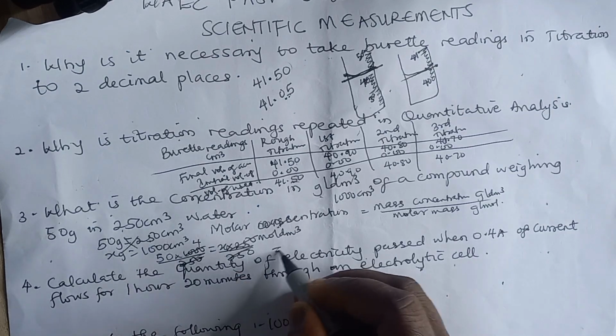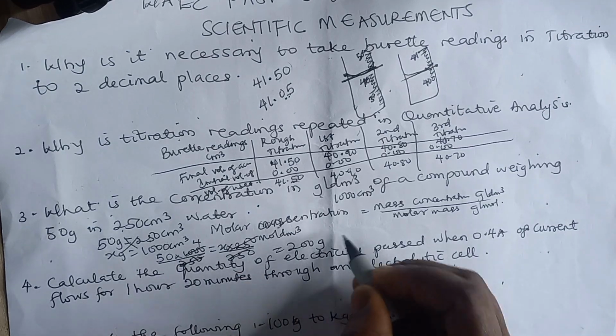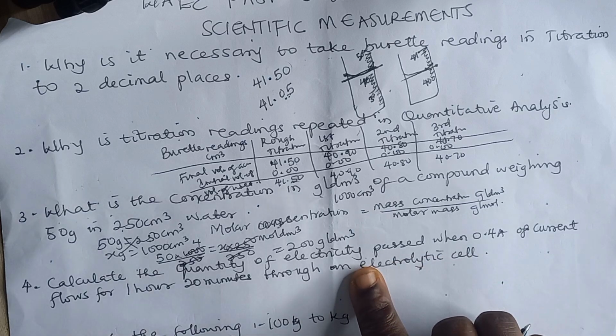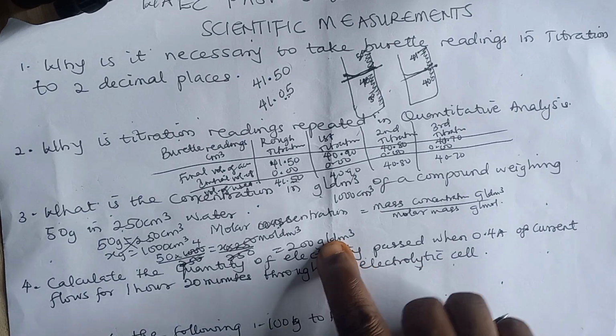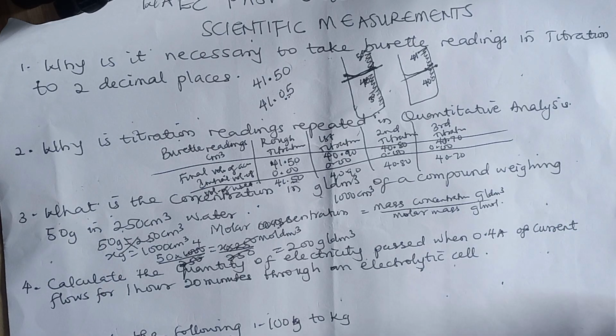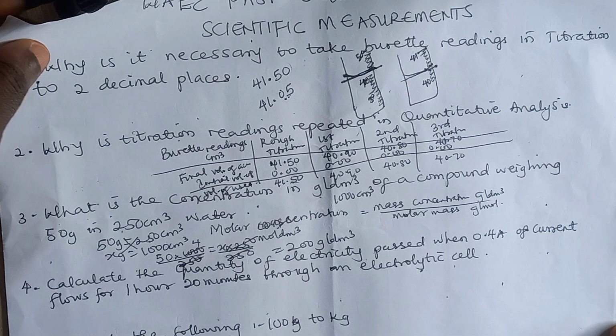So we have 200 gram per dm cube. You will use this 200 gram per dm cube in your calculation directly instead of using gram per cm cube. Then the next question here, which also concerns us as chemistry students, is on electrolysis.